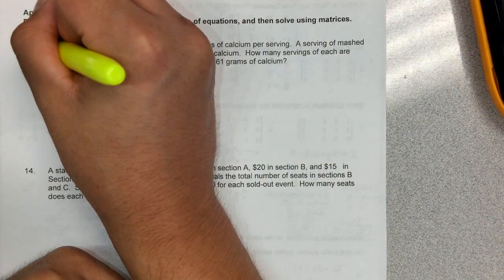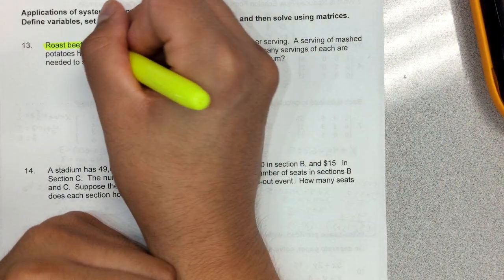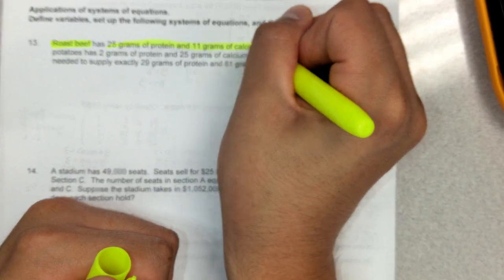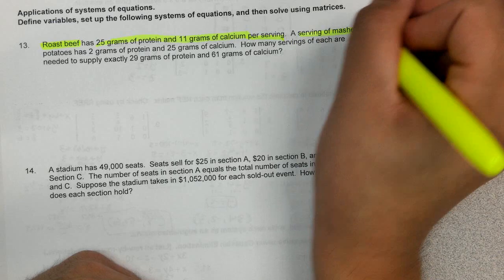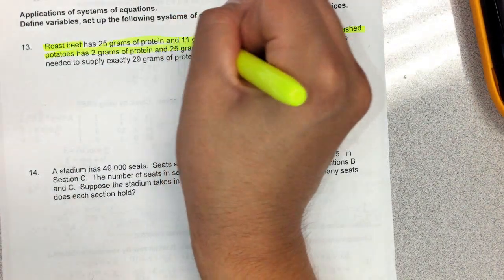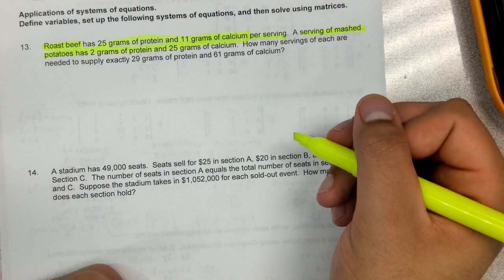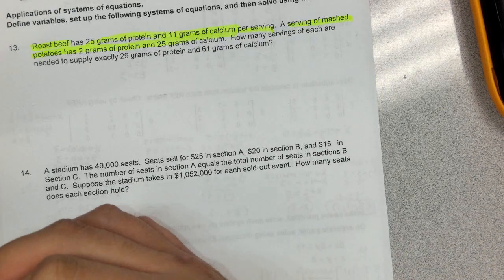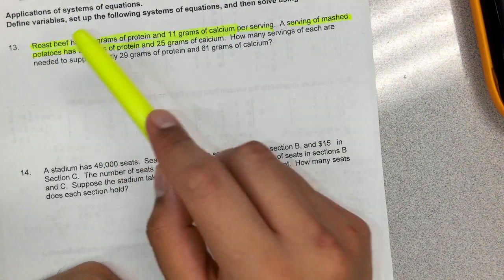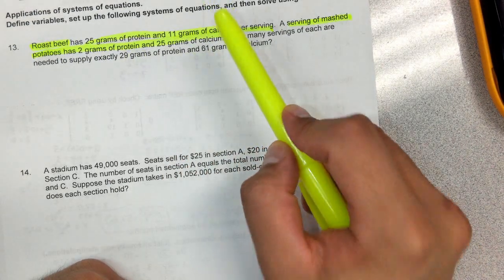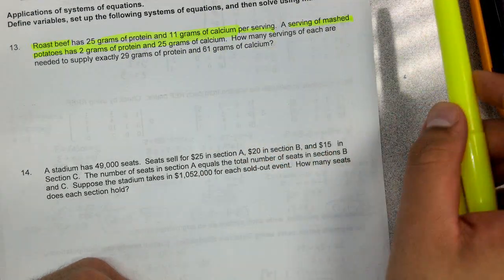Alright, so let's look at this again. We have roast beef. It contains 25 grams of protein, 11 grams of calcium per serving. A serving of mashed potatoes has 2 grams of protein, 25 grams of calcium. And we're trying to find how many servings of each, roast beef and mashed potatoes, we need to get 29 grams of protein, 61 grams of calcium.